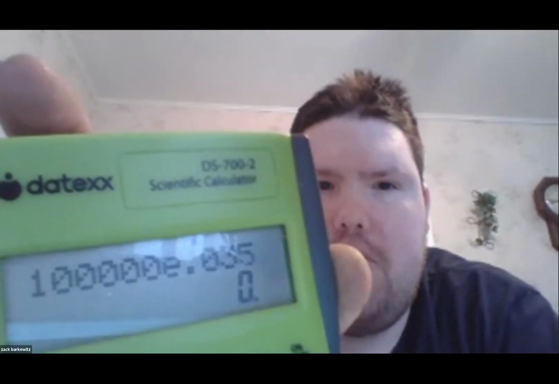It's not doing that for mine. It just keeps going. Yours isn't going into exponent. Yeah, because I keep doing the shift. So Zach, where you have the E, what button do you push to raise something to a power with yours, like an exponent?